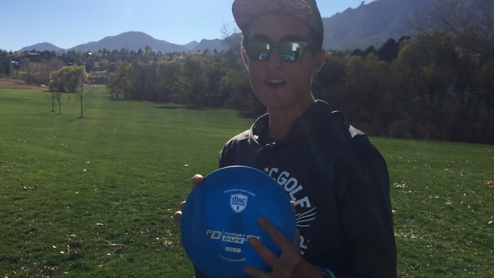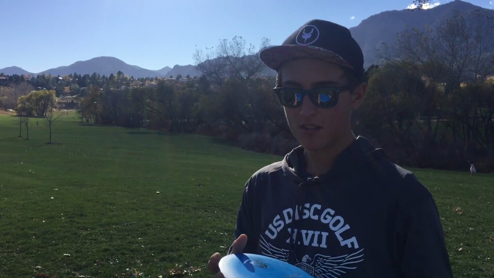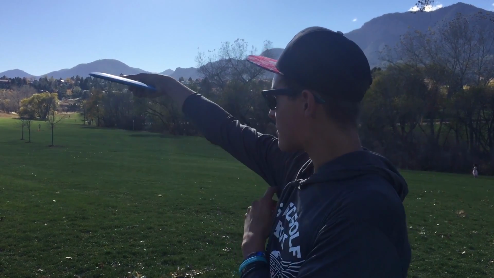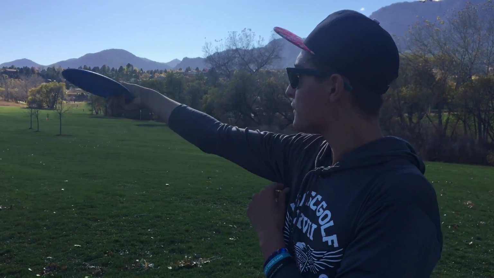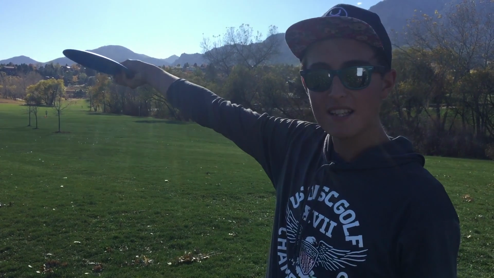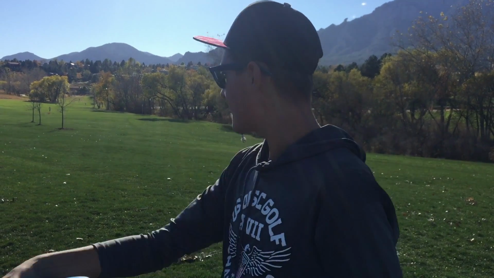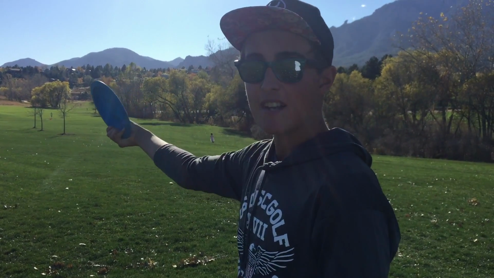All right, now it's the D-line FD. I was telling you that this disc is really understable, so you can throw this one pretty flat out there, and depending on your power, it's going to flip pretty hard and end right. So for most players, I'd probably start it a little bit less than the 45, almost closer to flat. But for me, this disc, I can throw flat, and it's going to flip really fast into the ground and then way right.